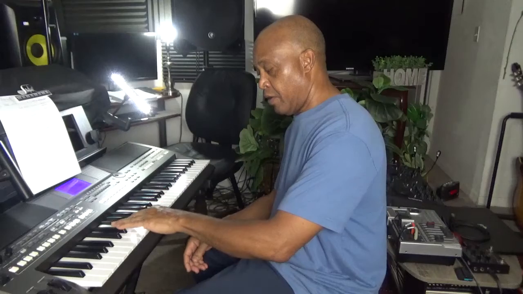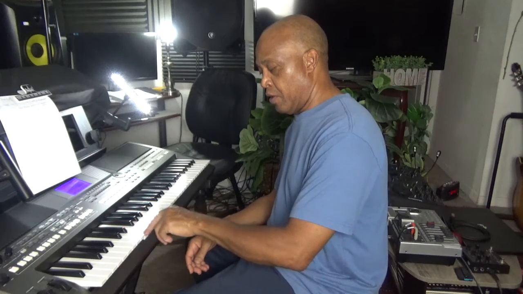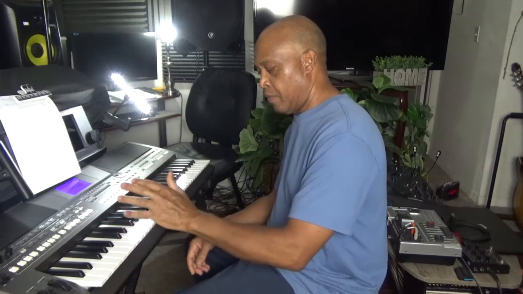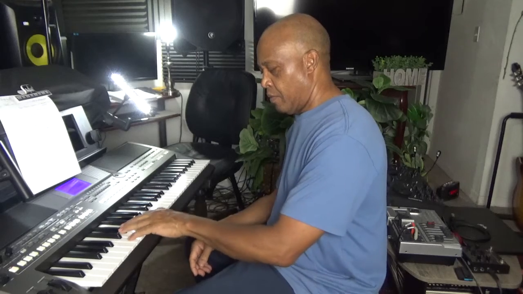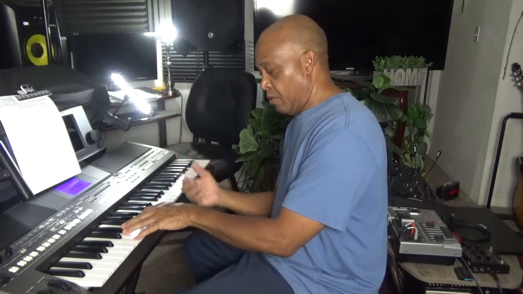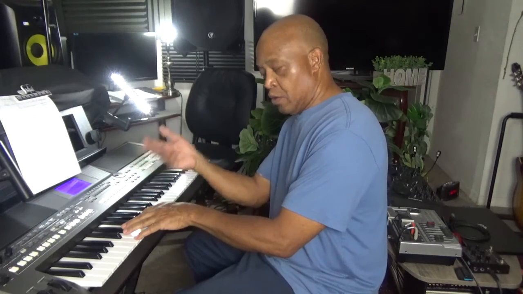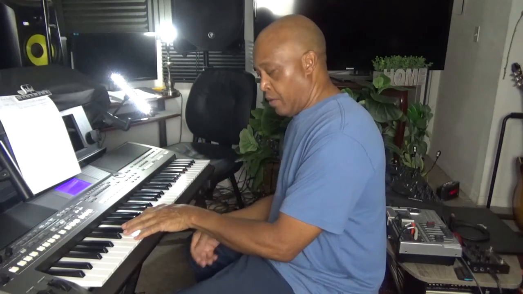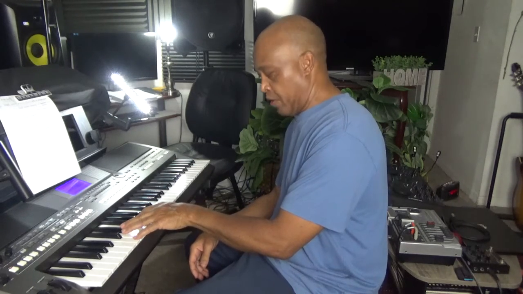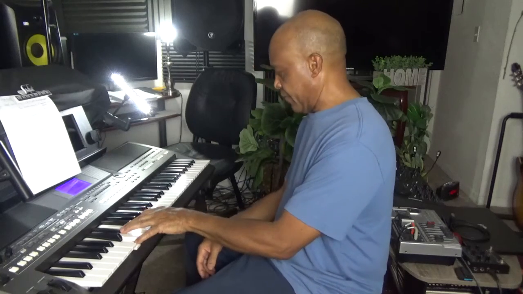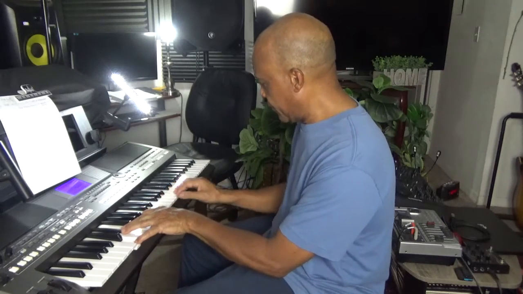Now let's lower the 3rd, which is E, half step, and then play the chord. The only change I just made is lower the 3rd, which is E, half step, to make it a C minor major 7 now, okay? There you go.